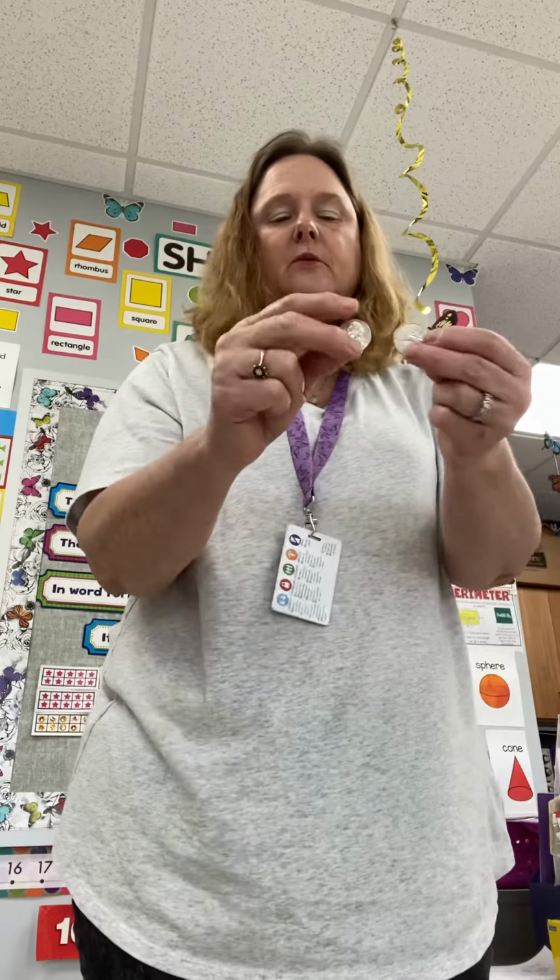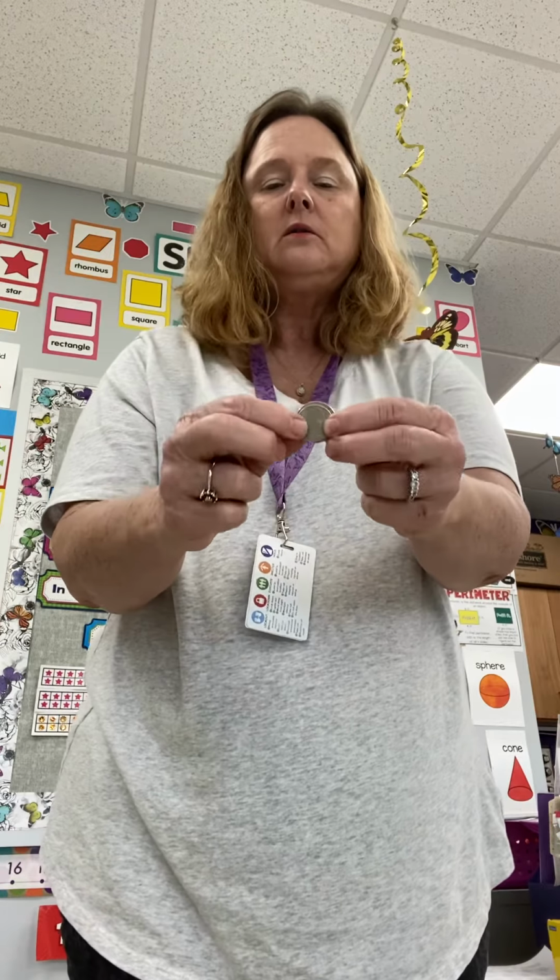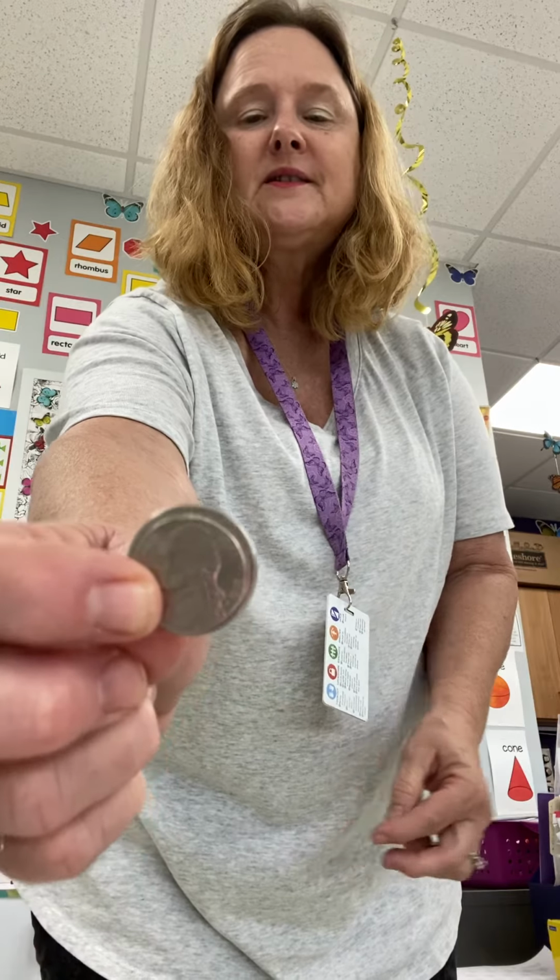Our next coin is a nickel. A nickel is worth 5 cents. And if you were counting nickels, you could count those by fives. Now remember, a nickel is smaller, fits right there inside that quarter.